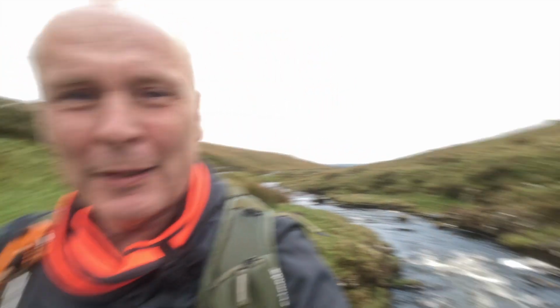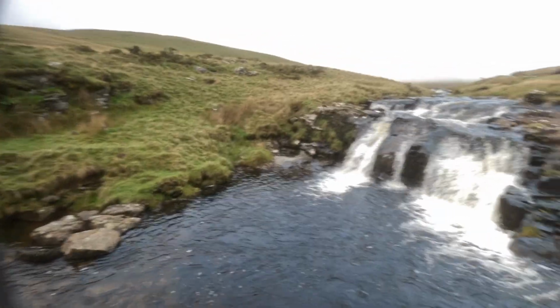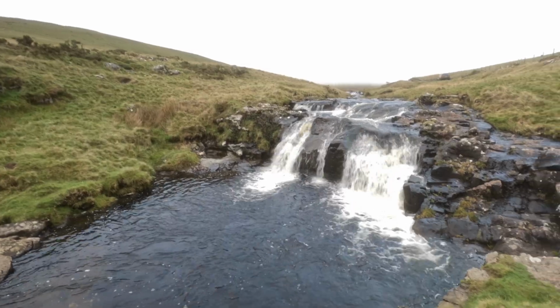Right then, where better to come and test a one-stop filter versus extended low ISO than a fast-moving, I'll turn you around, a fast-moving cascade of water.